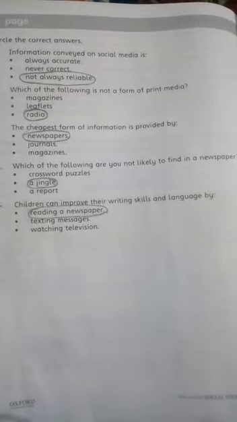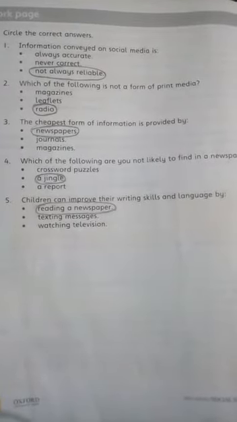Number 4. Which of the following are you not likely to find in a newspaper? Crossword puzzle, a jingle, a report. The correct answer is a jingle.